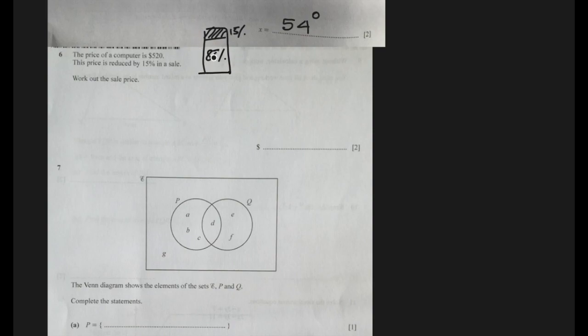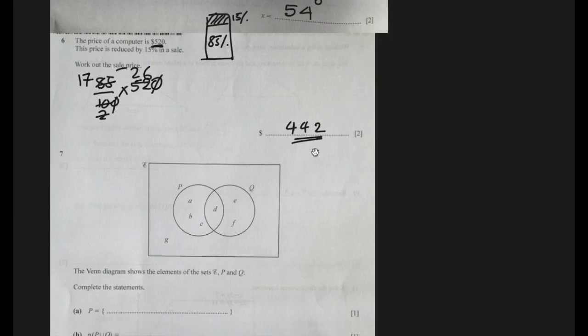Total is 100%. So 85% you have to find. Basically, they're asking you to find 85% of 520. I can cancel this 0 with this 0 by dividing by 10, both up and down. Divide by 5. 5 times 2, 5 times 17. And this is now 26 times 17. 17 times 2 is 34, 17 times 10 is 170, so 170 plus 34 is... 442 dollars is the sale price, 85% of the original price.